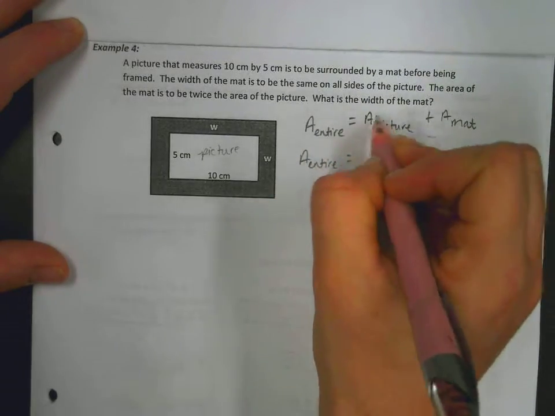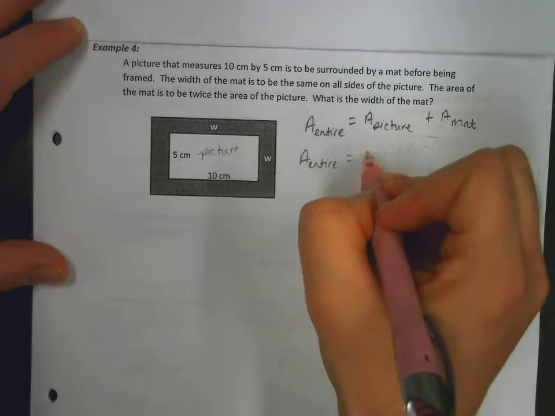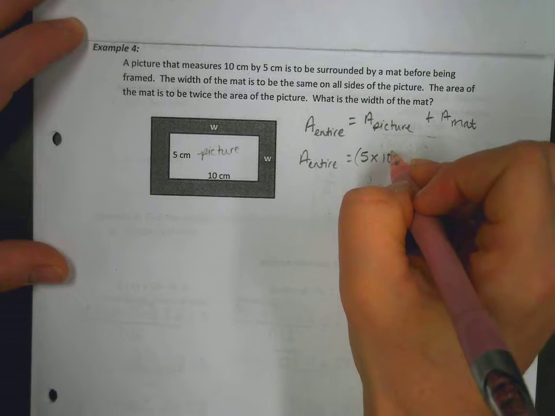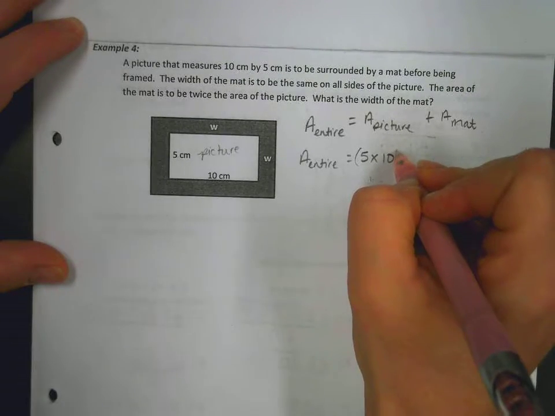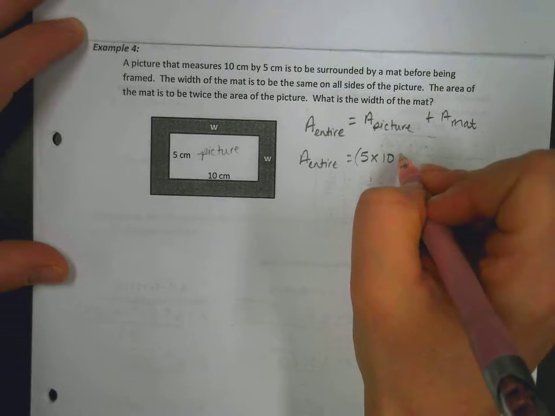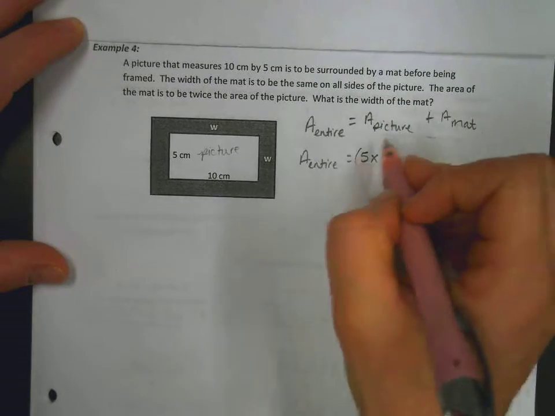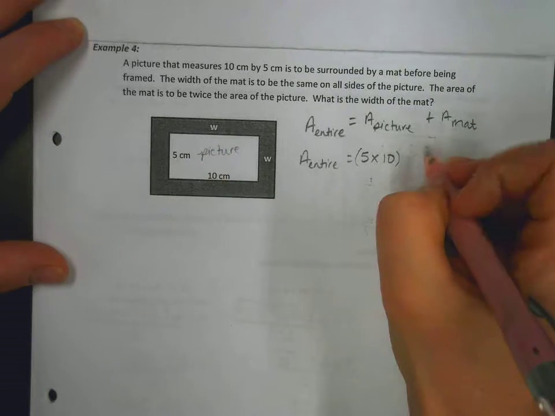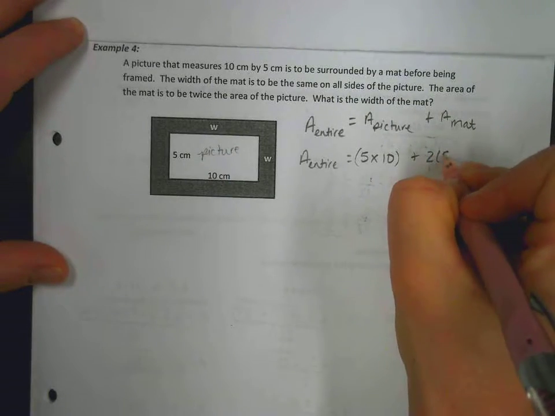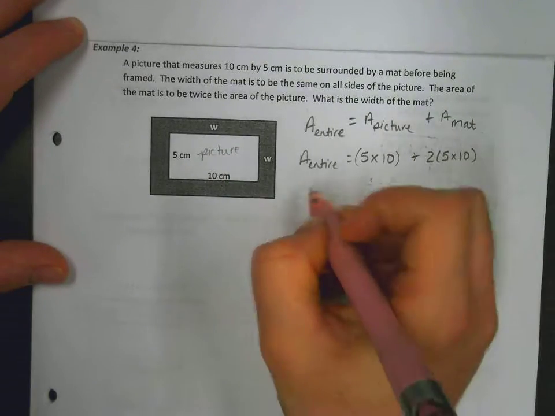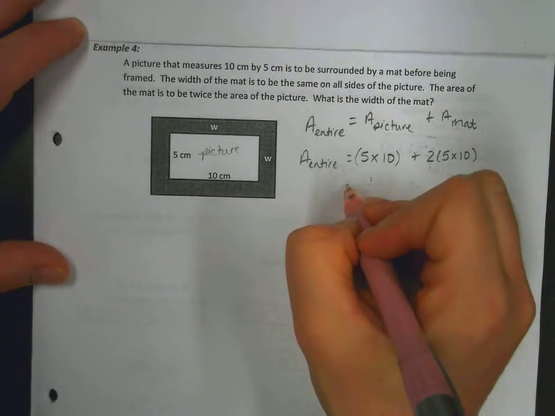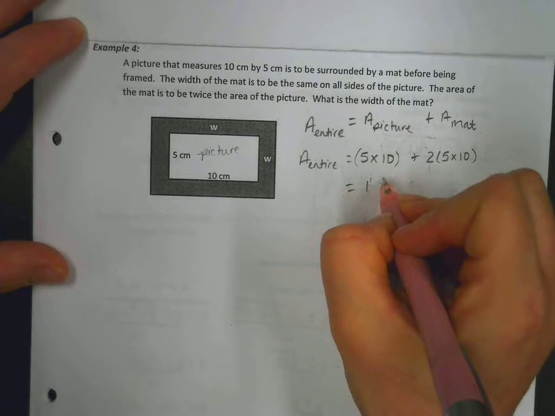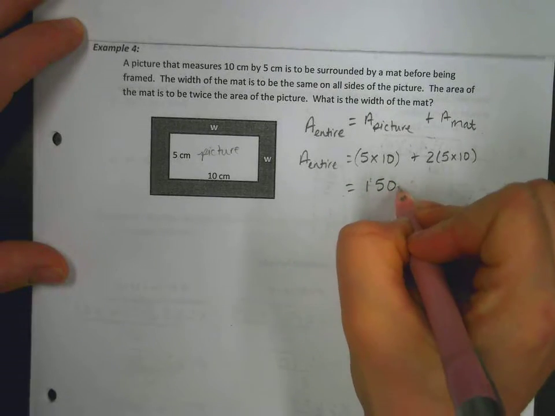All right, so to get the area of the entire picture, I'm going to take the area of the picture, which would be length times width, which would be 5 by 10. And then the area of the mat is going to be twice that size. So I'm going to add this to 2 times 5 by 10. So the area of our entire frame, if I added these two values together, is going to be 150 centimeters squared.